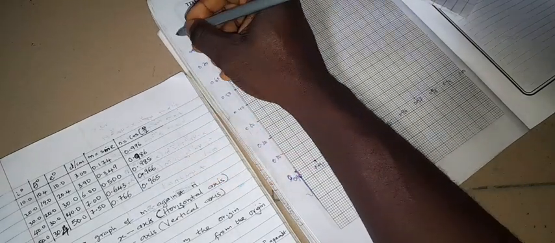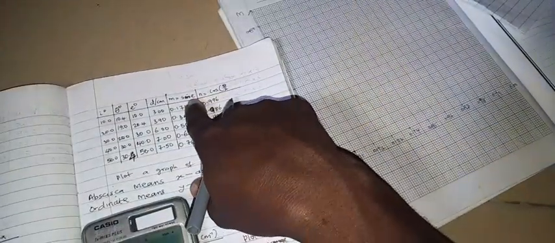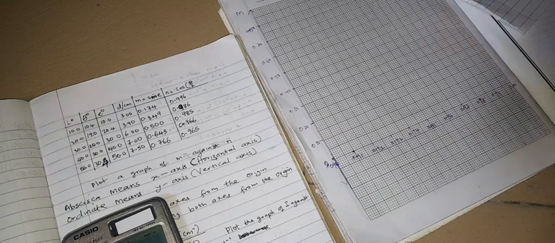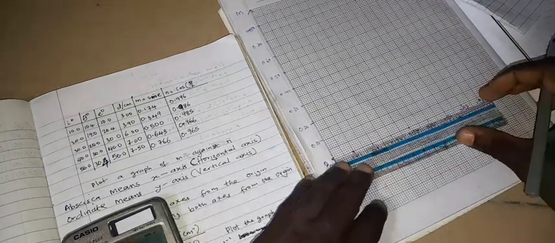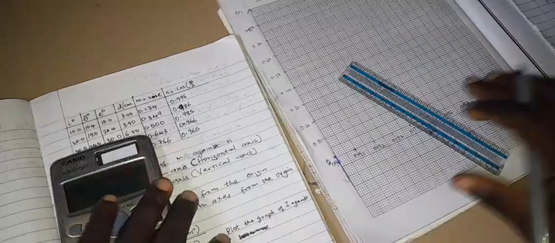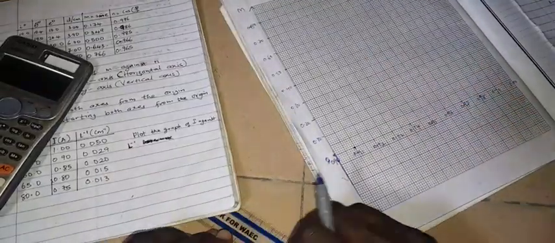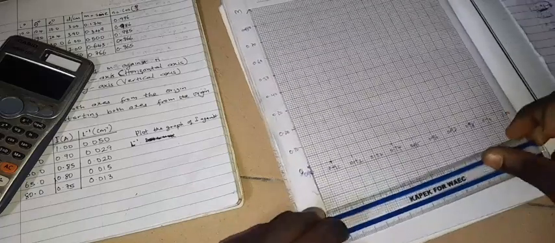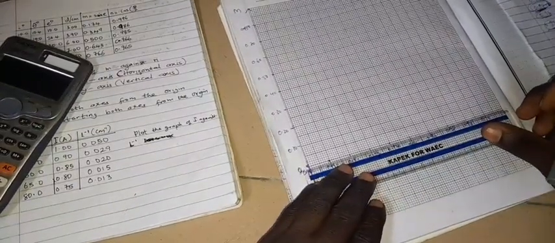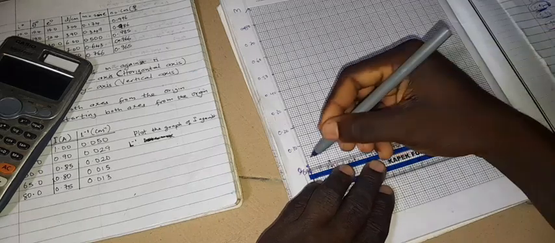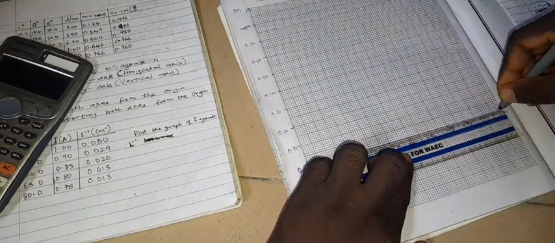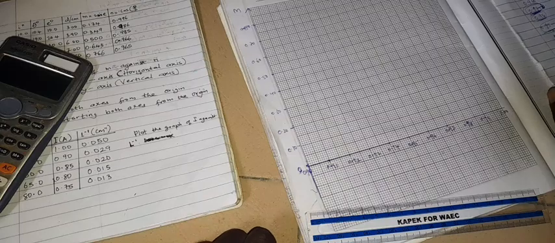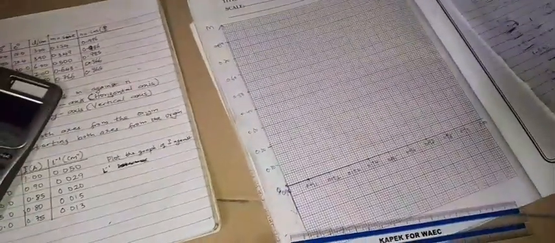Then I'll put m on this part. There is no unit for m because it's just a number. The sine of any angle is just a number. For n too, there's no unit. So I'm going to draw my x axis on this side now. So my points have been written out or drawn out.